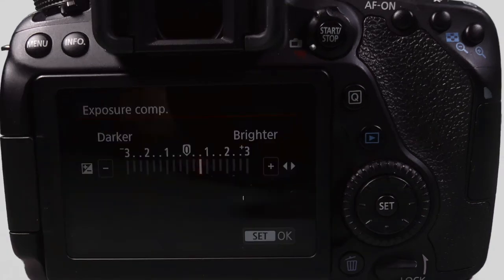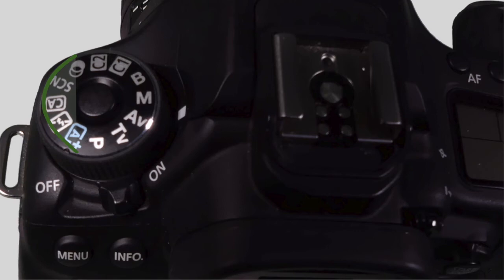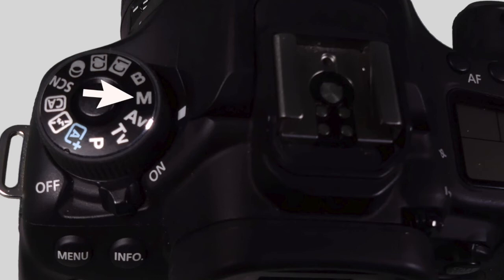Exposure compensation can brighten, increase exposure, or darken, decrease exposure, from the standard exposure set by the camera. It is not available in full manual mode when you have selected the ISO manually. It is also not available in any of the automatic modes. Set the mode dial to M to manually adjust the exposure.